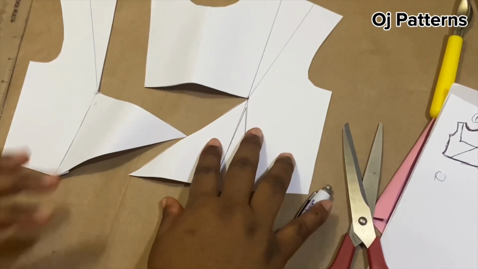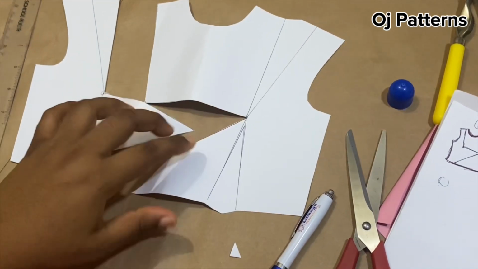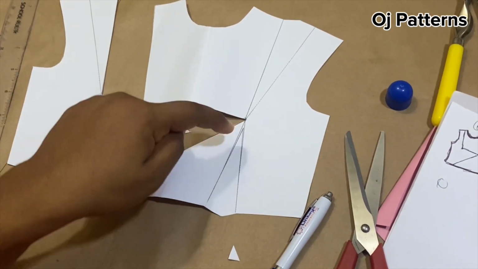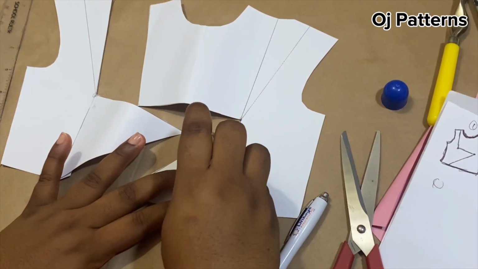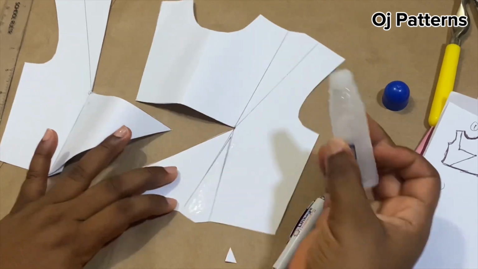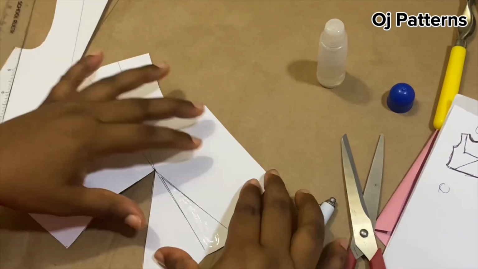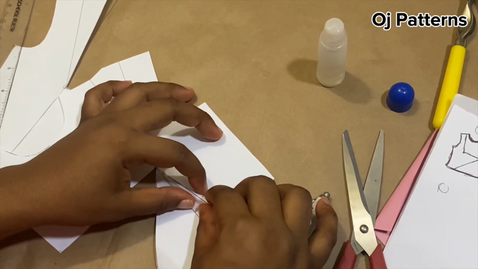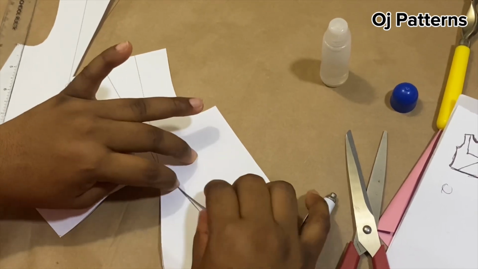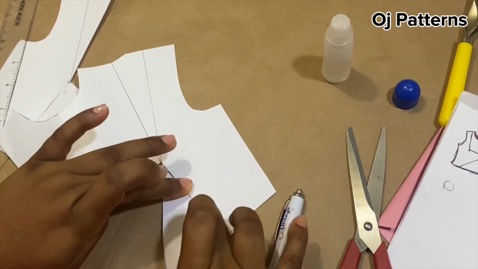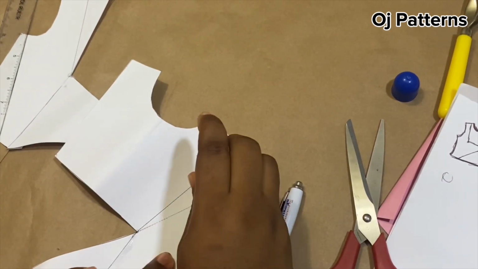So next, what I'm going to do is to close up both darts. You see, whatever I do, it has to touch the bust point so that by the time you are closing up the dart, everything will sit perfectly. So I'll be closing up this dart. Close up the waist dart first. You want to be careful, ensure you close only the dart leg. Then close up the shoulder dart.